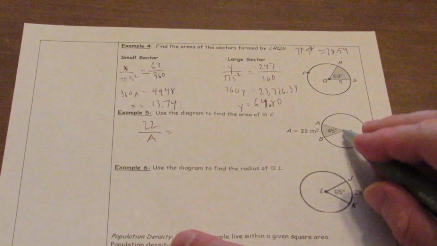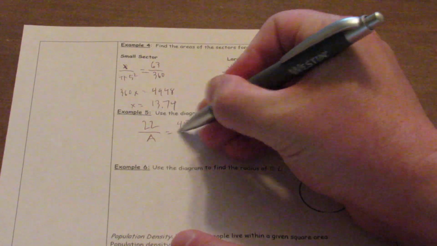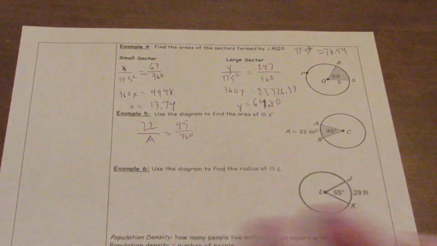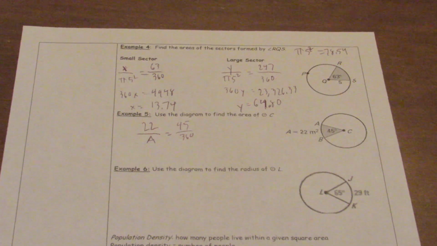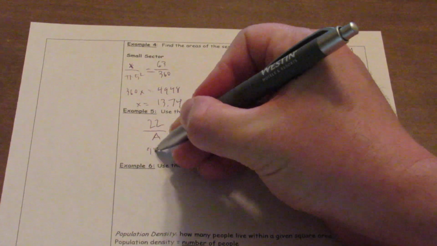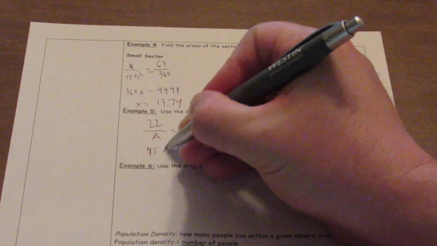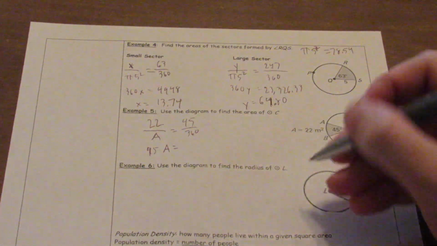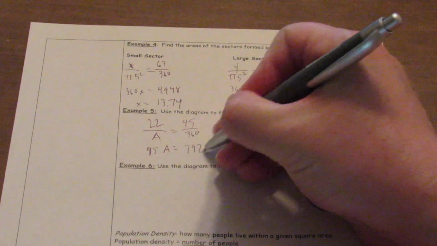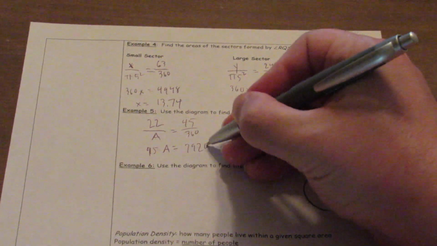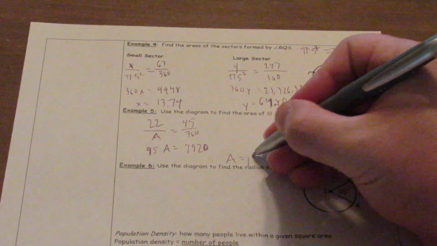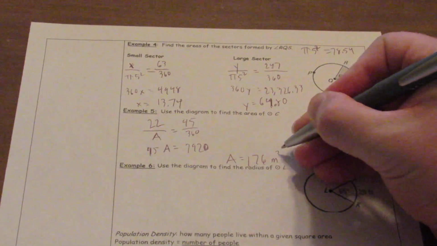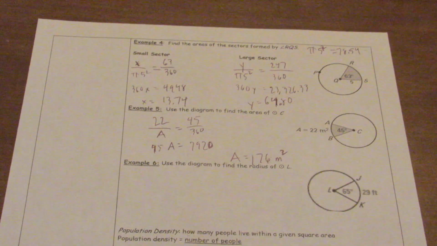And then I have 45 over 360. Cross multiply, we get 45A equals 7,920. Divide by 45, and I got 176 meters squared as my area.